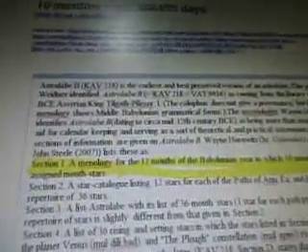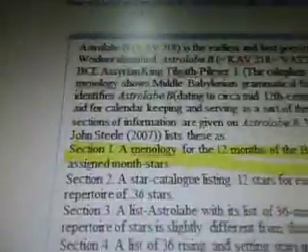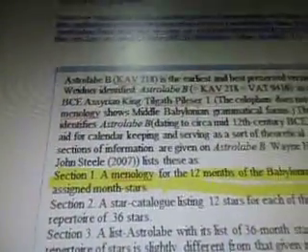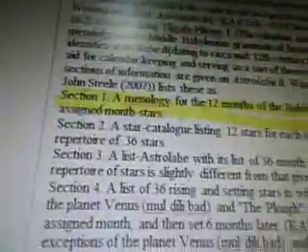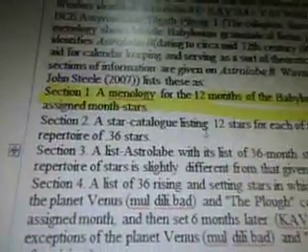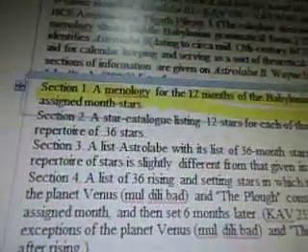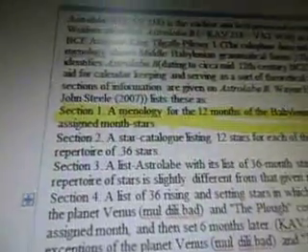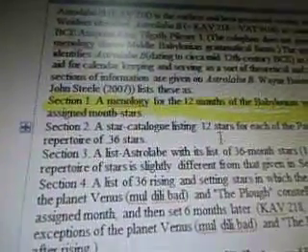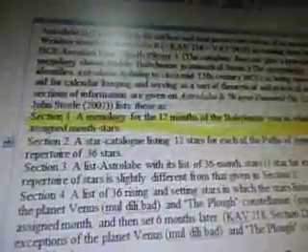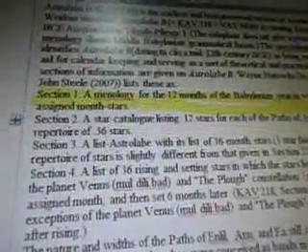So the astrolabe B, KAV 218, is the earliest and best preserved version of an astrolabe. I'm not going to read all this information. The colophon does not give a provenance, but the Akkadian of the monologue shows Middle Babylonian grammatical forms. So this is what I highlighted. A menology for the 12 months of the Babylonian year, in which 10 months of the year are assigned month stars. A star catalog listing 12 stars for each of the paths of Anu, Ea, and Enlil, yielding a repertoire of 36 stars.